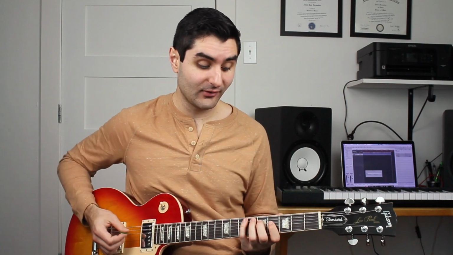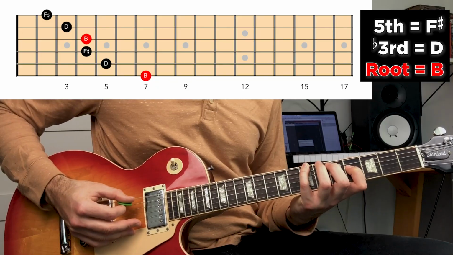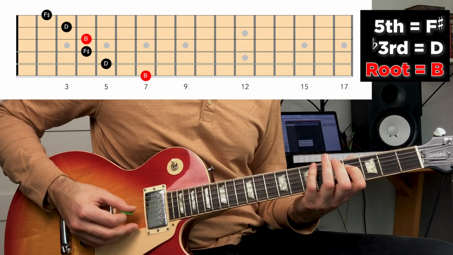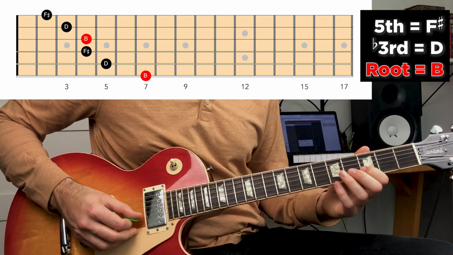Cool. And even if you're not super familiar with the notes on the fretboard, you can get way more familiar after this video if you pay attention to the notes which you see on screen, that show you, hey, look, every time I play this chord, this is B, this is D, and this is F sharp. This is B, this is D, and this is F sharp. That's like 6 notes right there on different strings that you could start learning already.